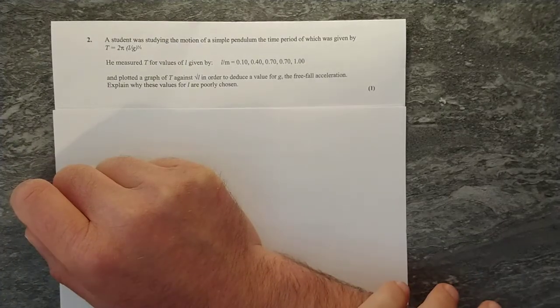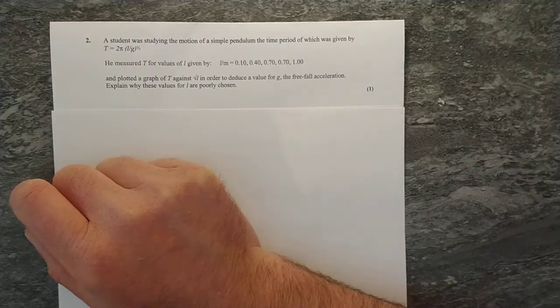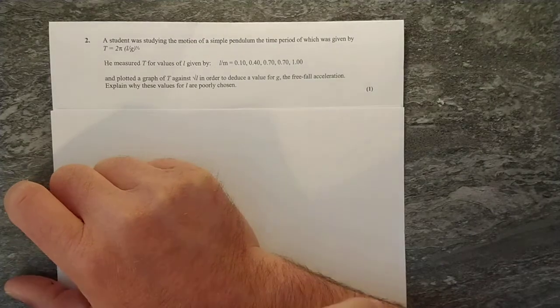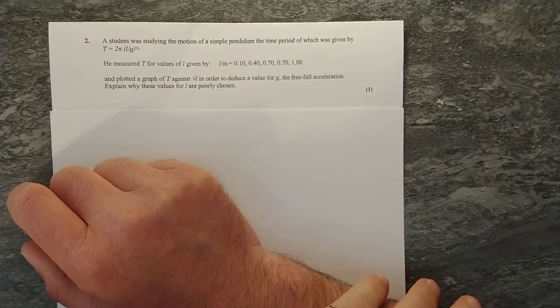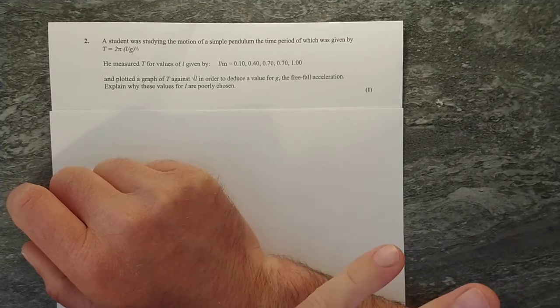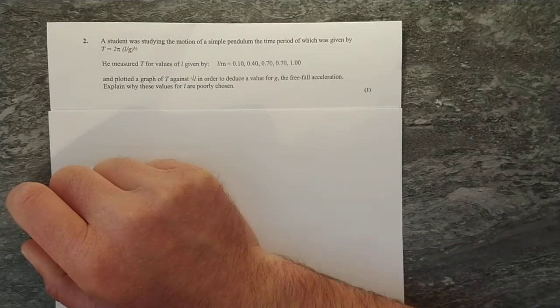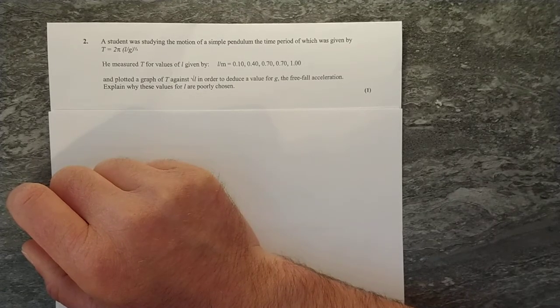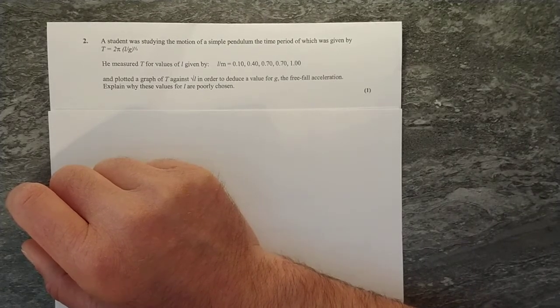This is question number 2 of the damping and resonance homework, and here we have a student studying the motion of a pendulum, which is given by the equation there. We've got lots of different time periods for different lengths, and plotted a graph of T against root L in order to choose a value for g. A really common experiment here, the free fall acceleration. Explain why these are poorly chosen.